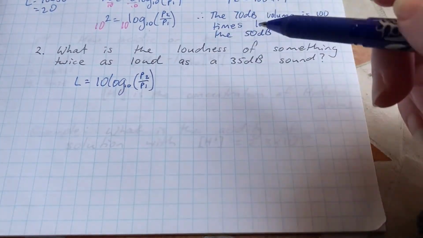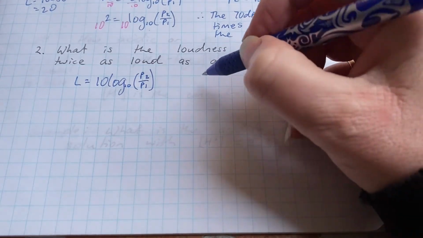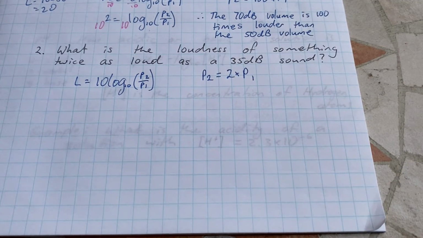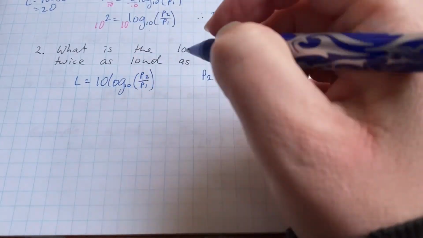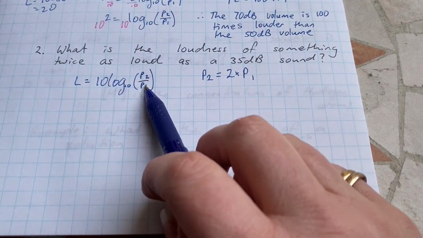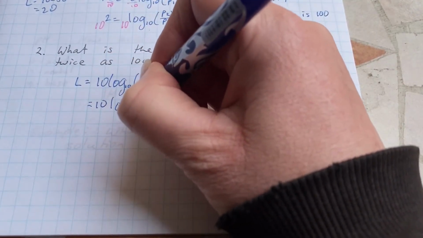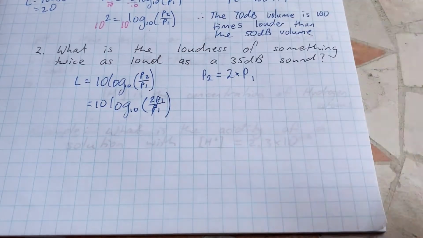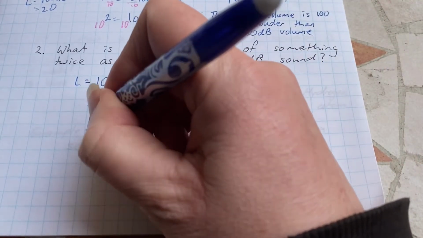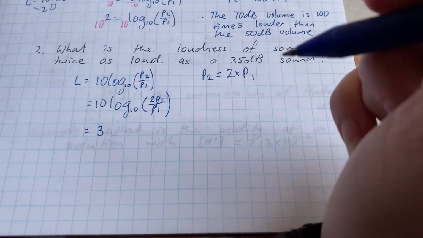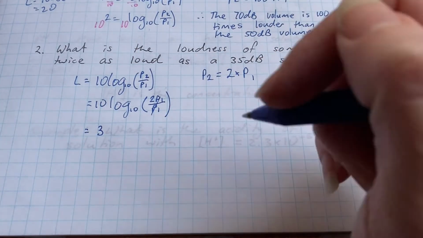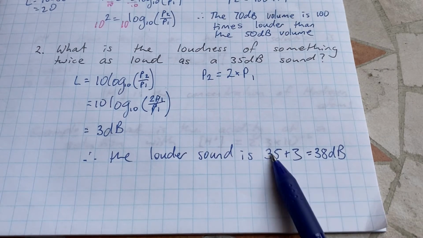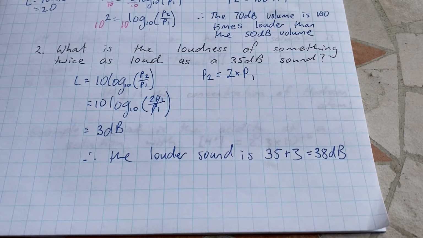What they've told us is that the other sound is twice as loud. So P2 is equal to 2 times P1. That's what they're telling us. It's twice as loud, so the ratio of their sounds is double. This ratio is 2. So 10 log base 10, I am going to write 2P1 on P1, but obviously those P1s cancel out. So that's something you can literally just put straight in your calculator, and that comes out to a little over 3. So the difference in loudness is 3 decibels. Therefore, the louder sound is, you've got to add that 3 to the 35, 38 decibels.